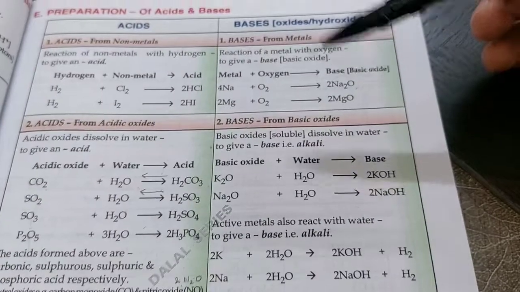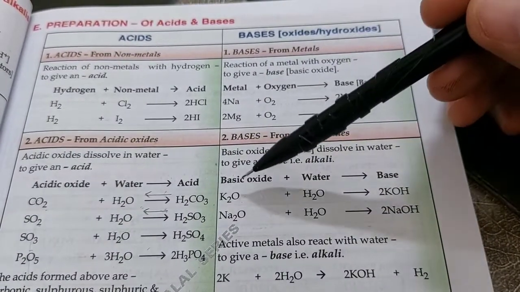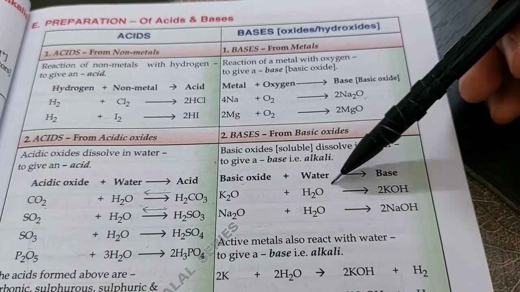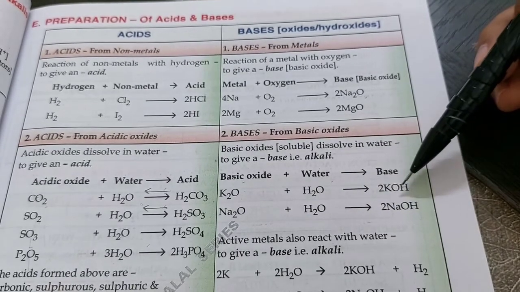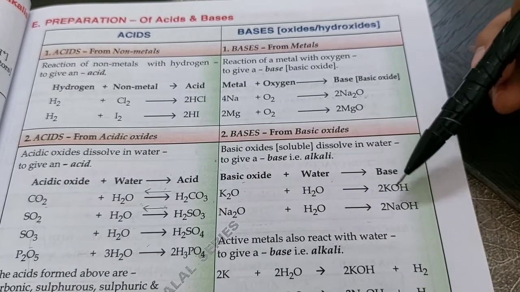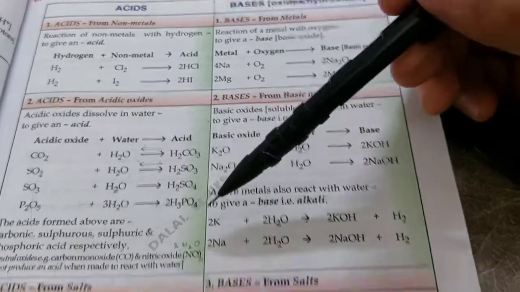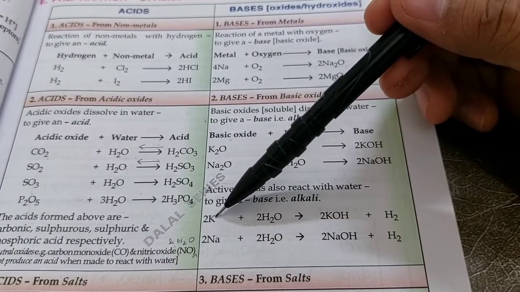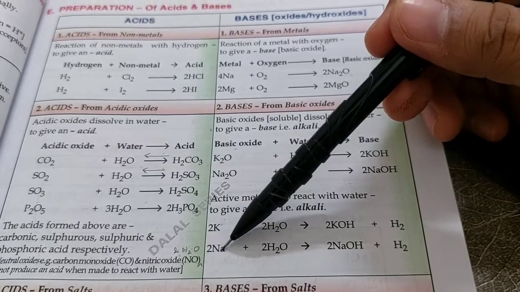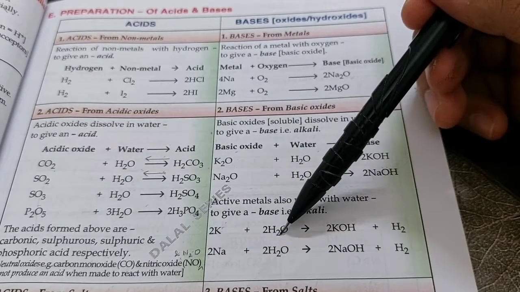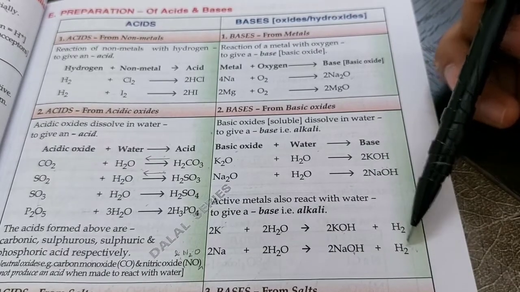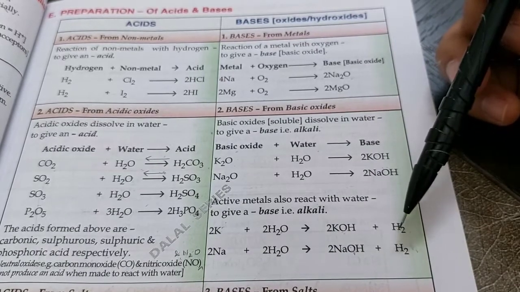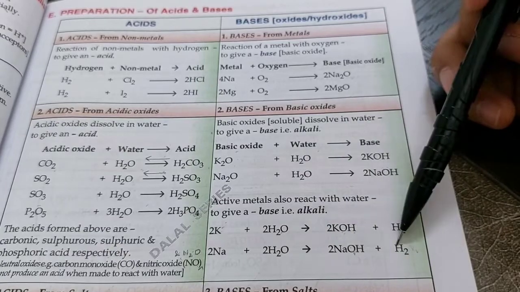Another method of forming a base is to take a basic oxide and dissolve it in water, and you will get a base that is a hydroxide. In fact, since they are soluble in water, they are alkalis. If you take very reactive metals, like potassium and sodium, they will react with water vigorously and give you that alkali directly. And hydrogen gas is released, which burns with a pop sound. So this is a simple displacement reaction.